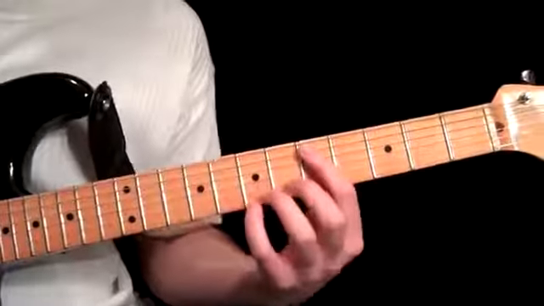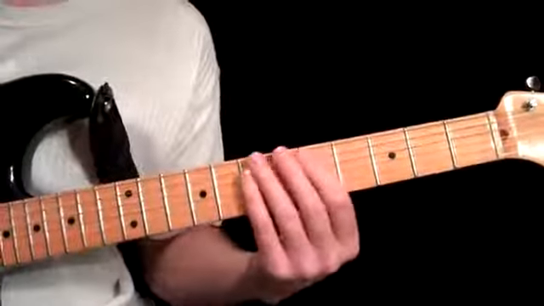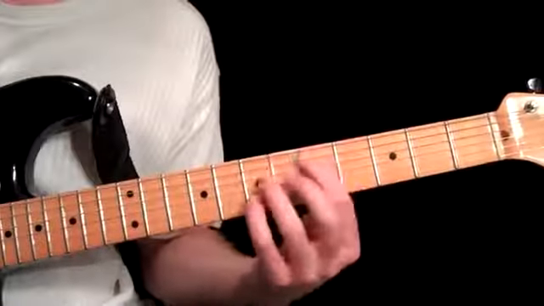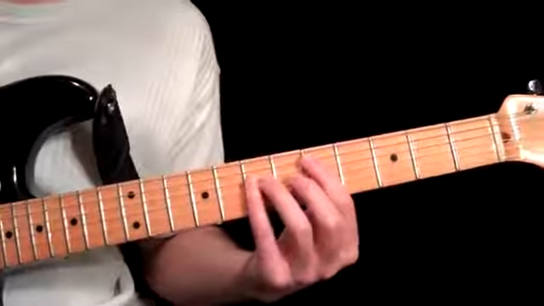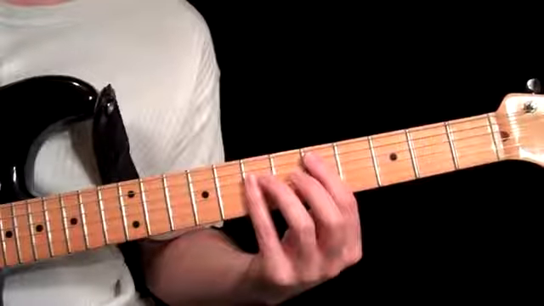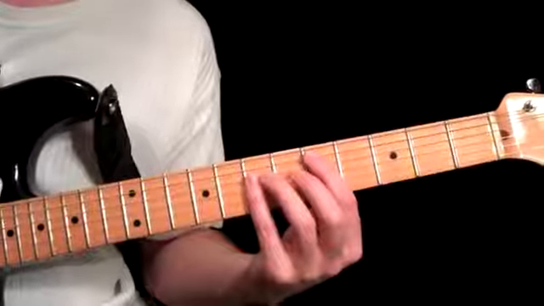Okay, let's do a different one. Let's do D, stay with D, but this time let's make it Lydian. We got to figure out, of course we're going to have D in the bass the entire time. D Lydian, if you count back from D, D is 4, C is 3, B is 2, A is 1.